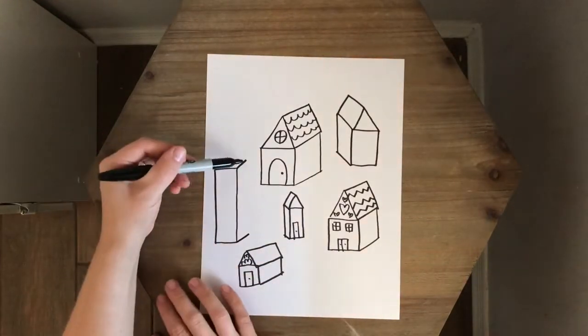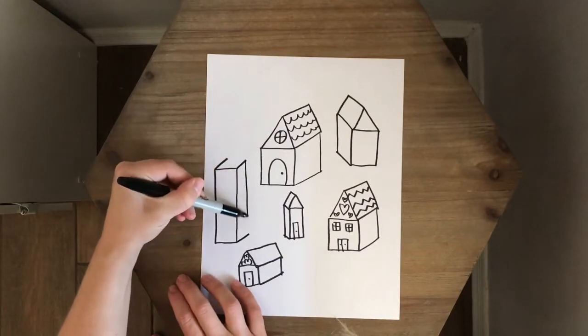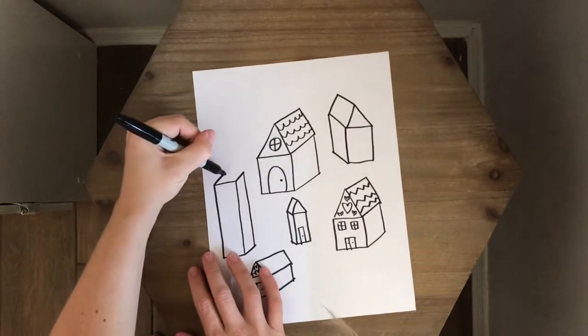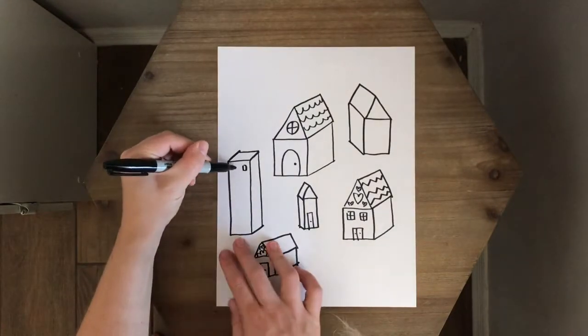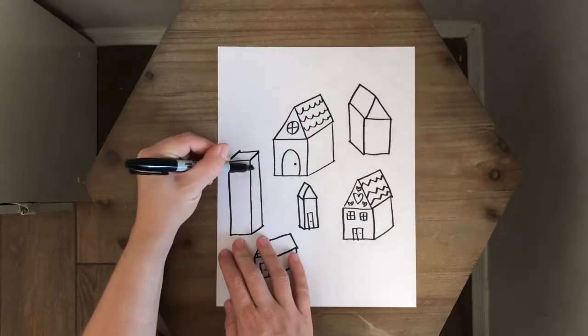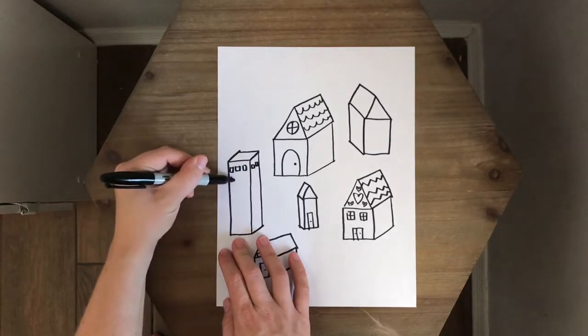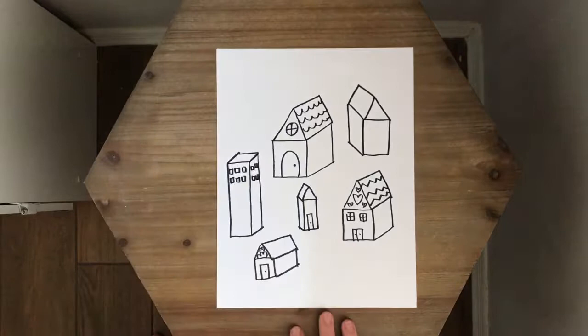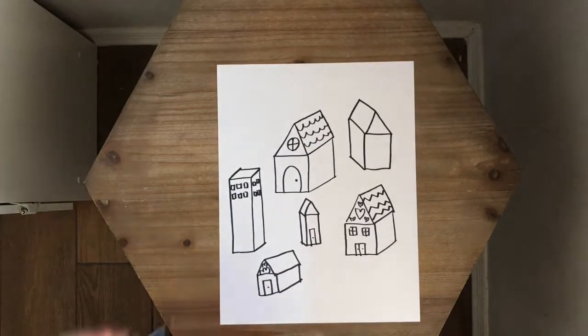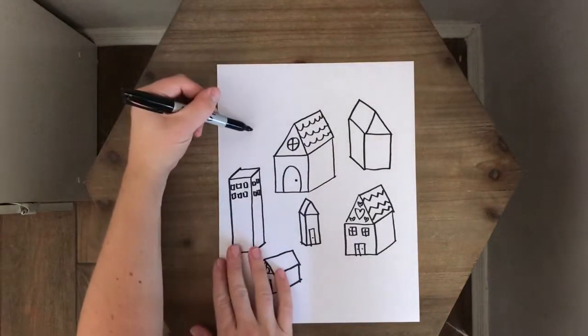Then again, you just connect the lines. Make a straight line to connect those. Straight line to connect these, and there's your skyscraper. You can make windows, you get the idea. So again, let me show you another just square building or rectangle building without a roof.